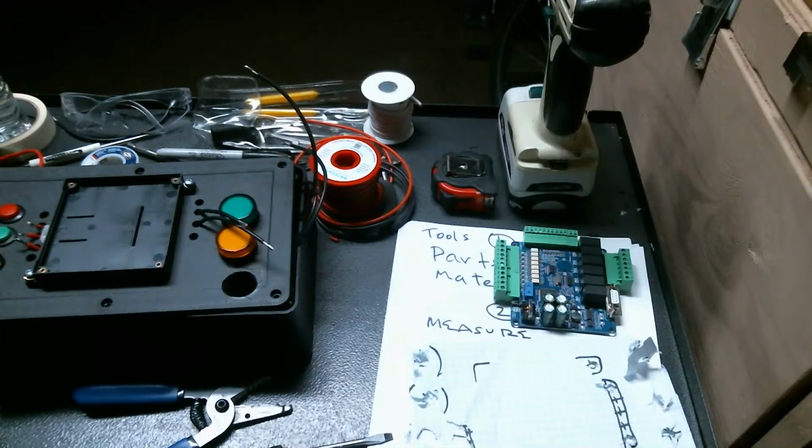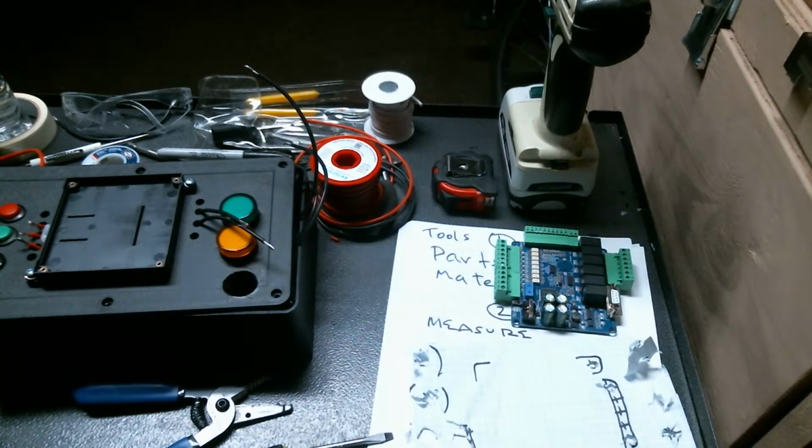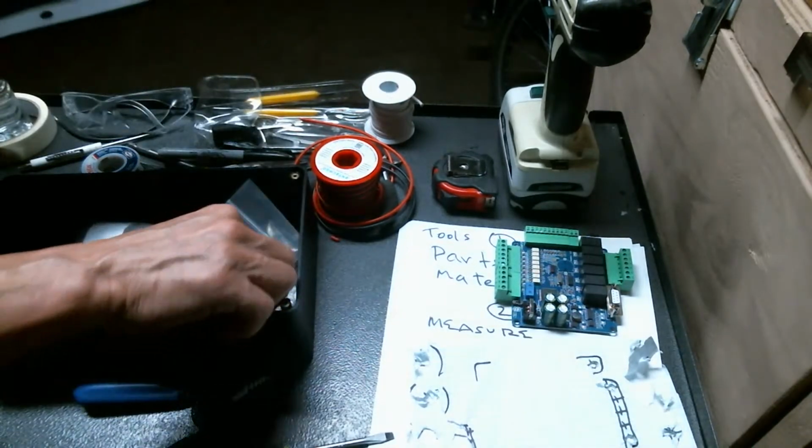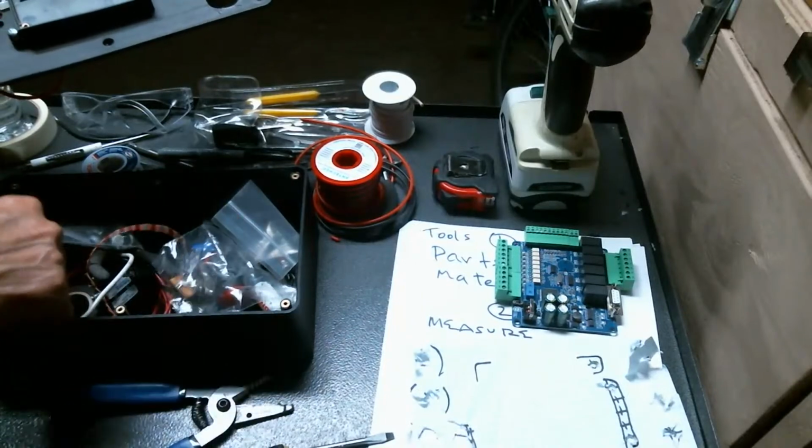All right. So since I already got everything marked, the next thing I'm going to do is show you how I drill the holes. And then we're going to do some installation of components. And then we're going to do some soldering if we need to. So for the inputs, there's a couple of inputs here I want to put on.